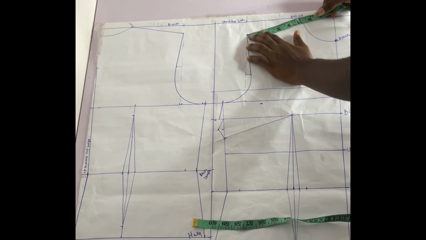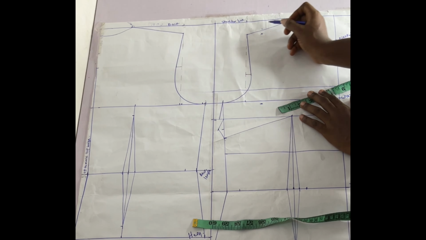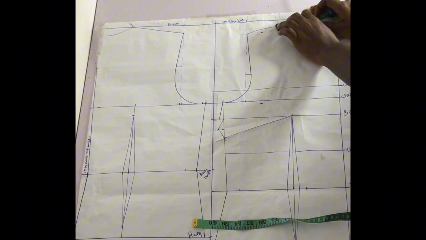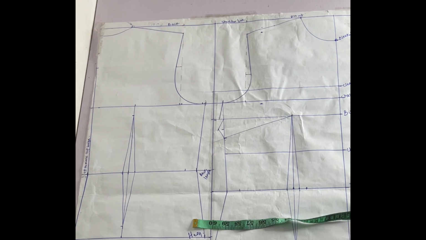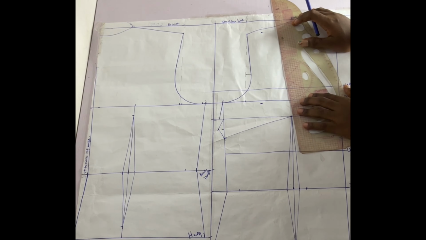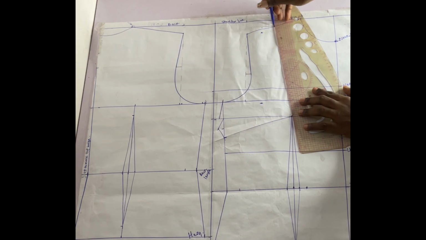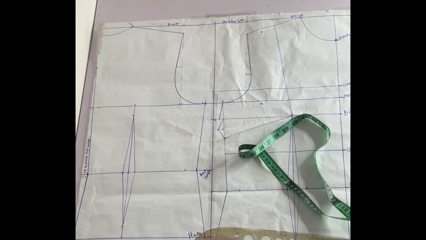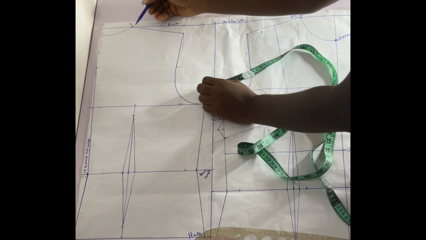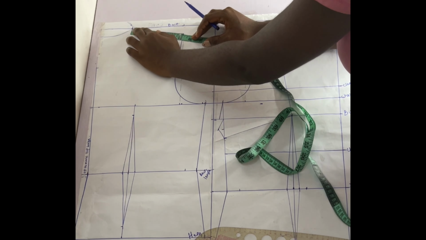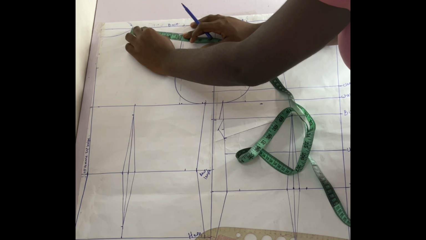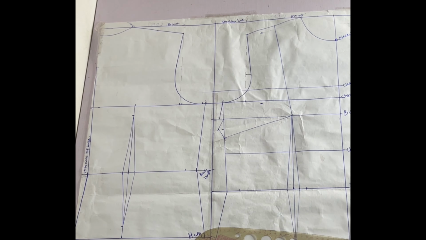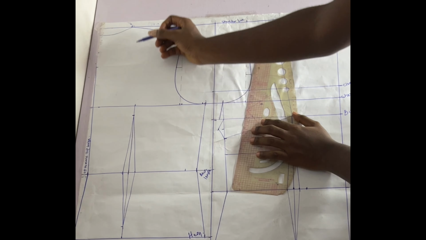So next we're going to be drawing our princess line, and for us to get it we have to divide our shoulder into 2 equal halves. When we are done, we'll mark it. Then that point you connect it to your bust point. That is where that stops. That's exactly where I stopped in the video. You also do the same for the back. You divide the shoulder into 2 equal halves. When you get the midpoint, you connect it to your dart.